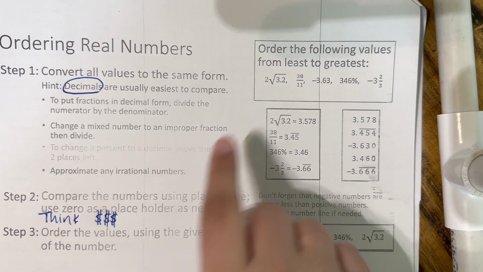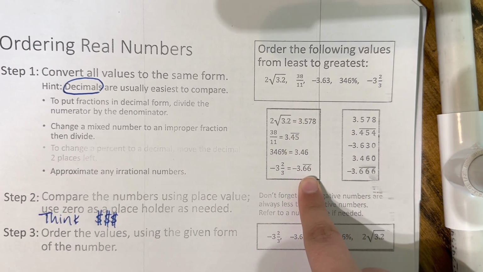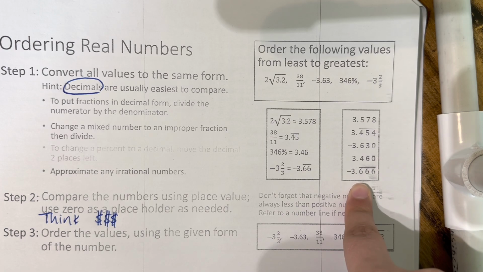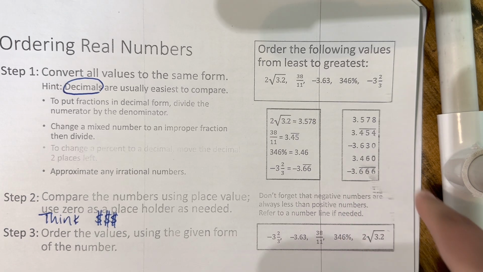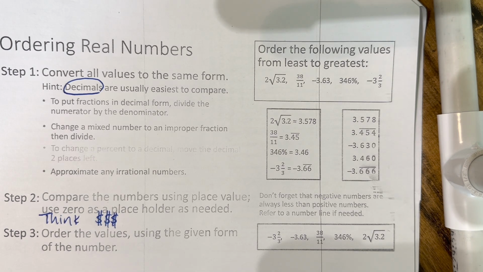So in this example, here's the numbers that they gave them. They converted them all to decimal form. They lined them up so they could look at place value. And then they want to put them in order from least to greatest. So they're thinking about money. What is the least amount of money? Remember, the bigger the negative number is, the smaller it is.